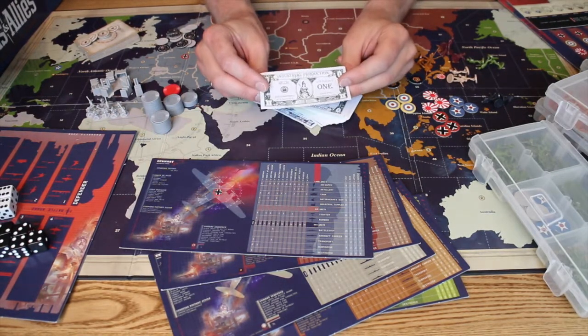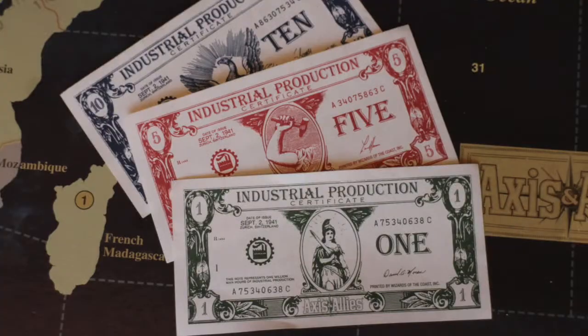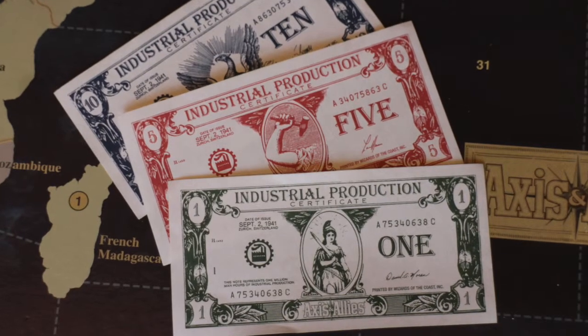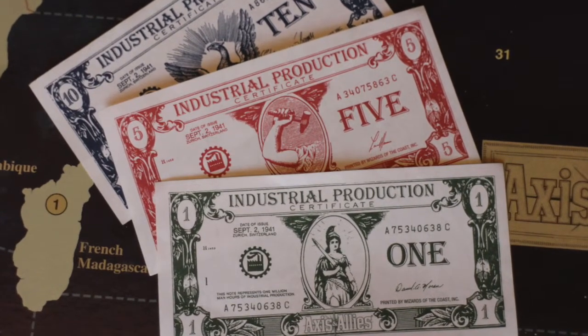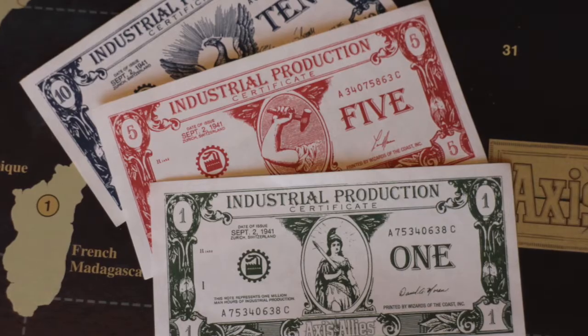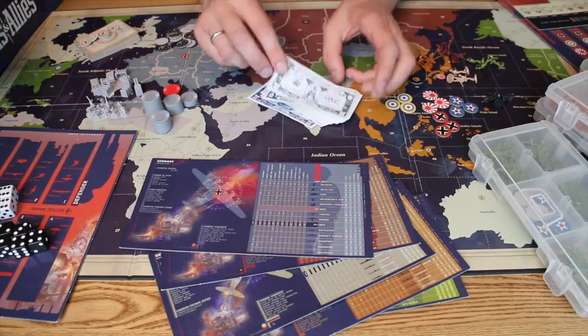These are the industrial production certificates, and they work as the money in the game. So at the end of your turn, you get the equal amount as your national production, and that is the money you can spend in your next turn.